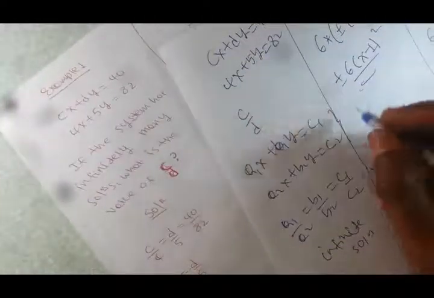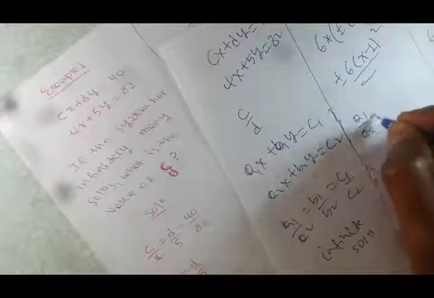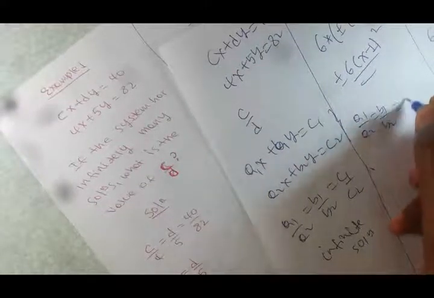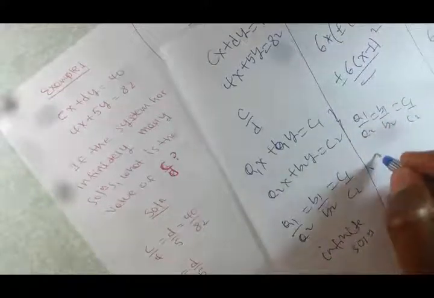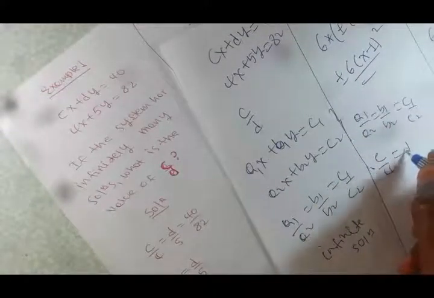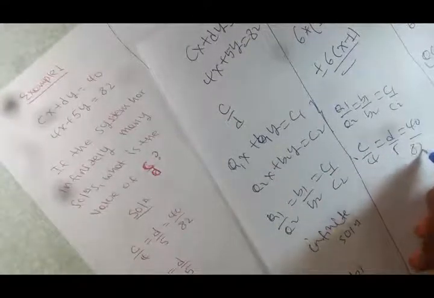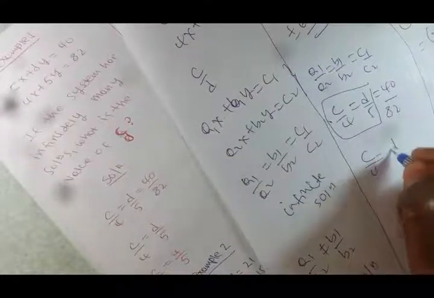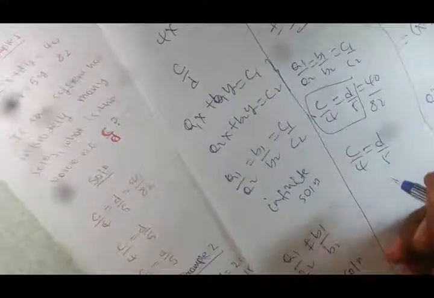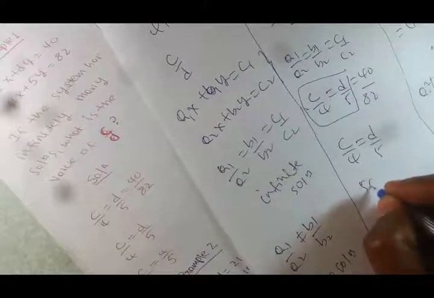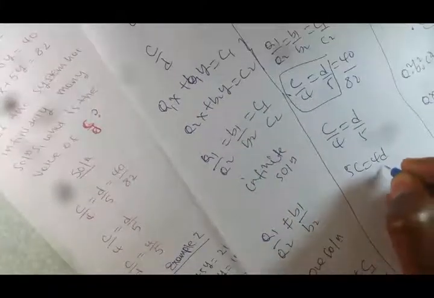And we are already told that if the system has infinite solutions, that means a1 over a2 is equal to b1 over b2 is equal to c1 over c2. That means c over 4 is equal to d over 5 is equal to 14 over 82. When we take this equation, c over 4 is equal to d over 5. So when we cross multiply, 5 times c is equal to 4 times d.